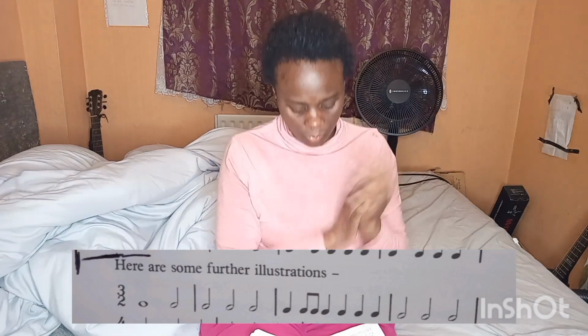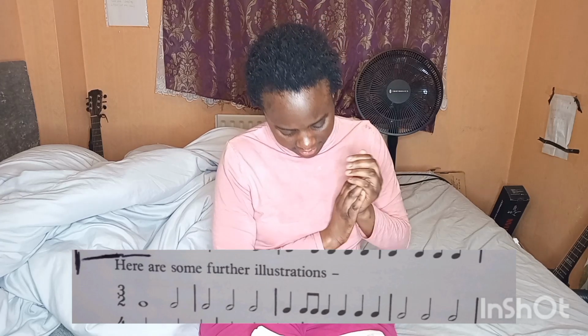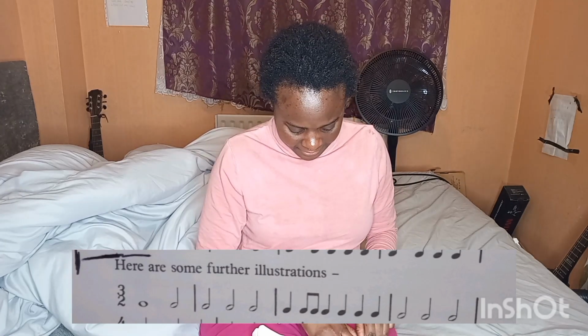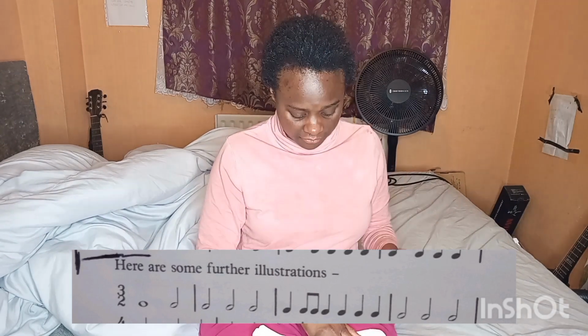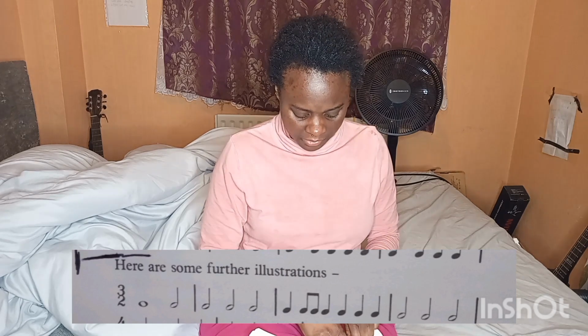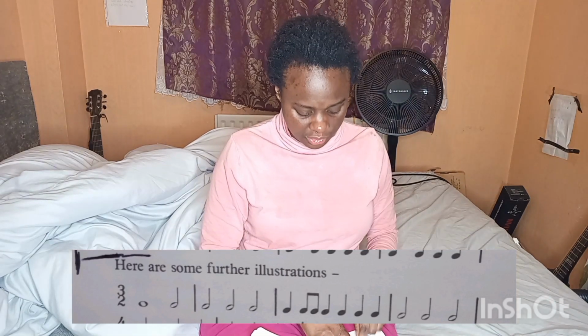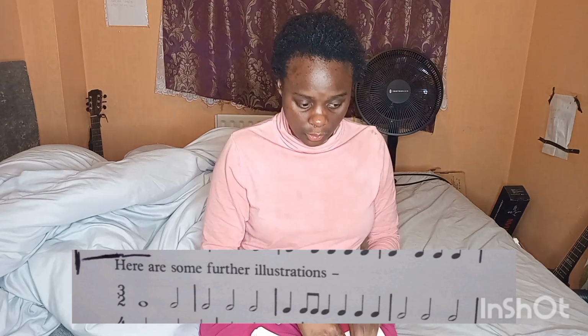Next one, 1, 2, 3. Next one, 1, E, and 2, and 3, and. So the minim is 1 beat, the crotchet will be half, and the quaver will be a quarter. But remember, in the 4/4 time signature, the quaver is half a beat. But in 3/2, the quaver will be a quarter of a beat.